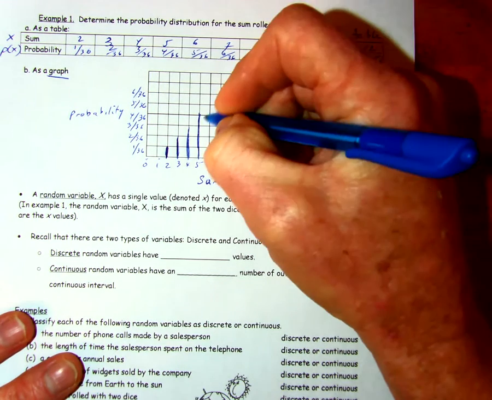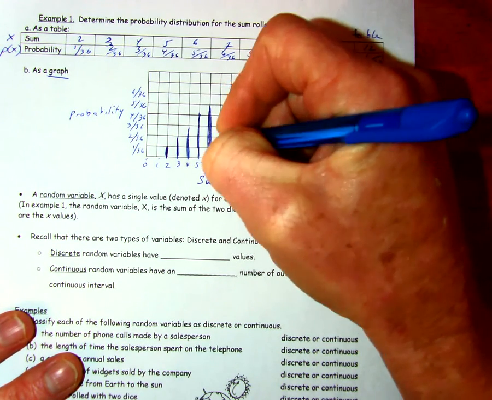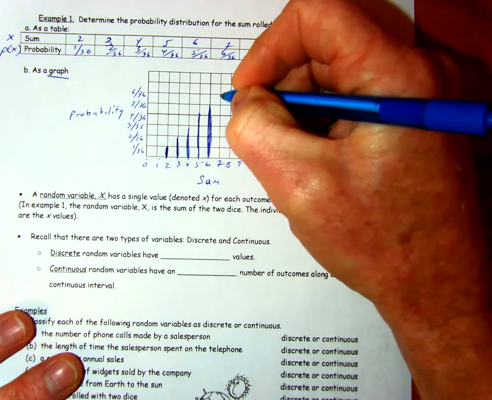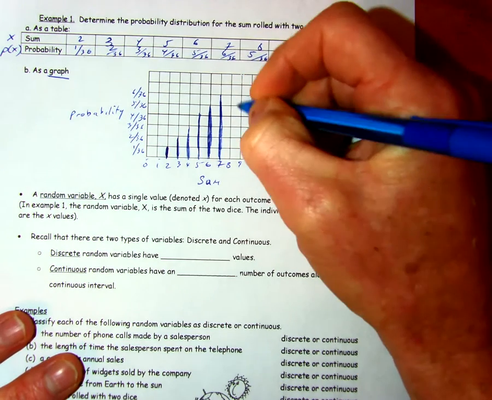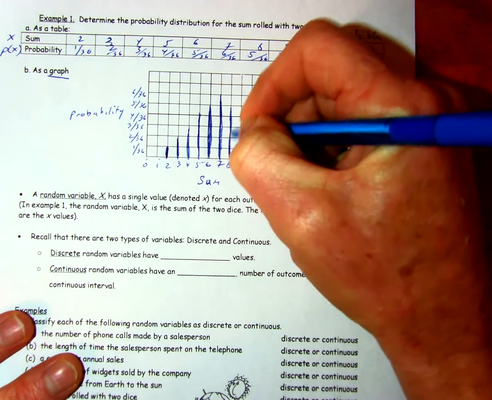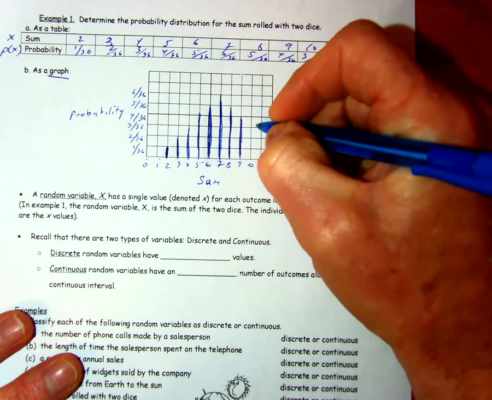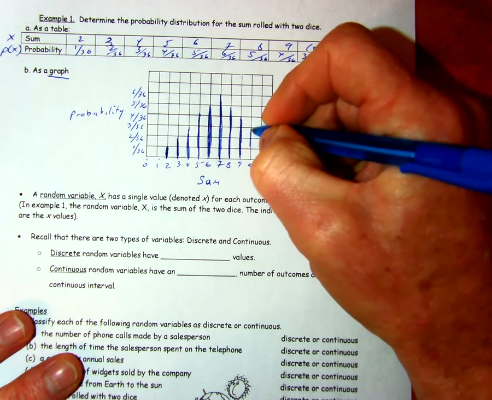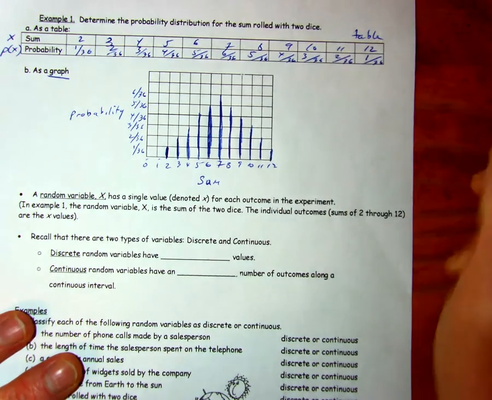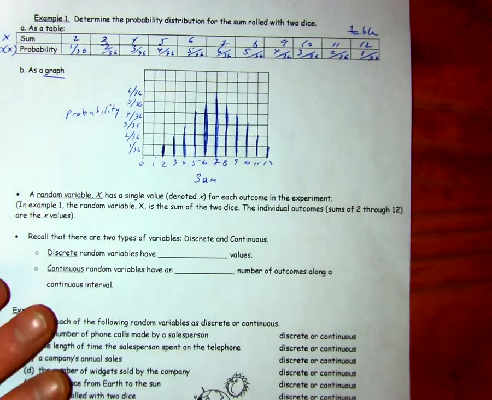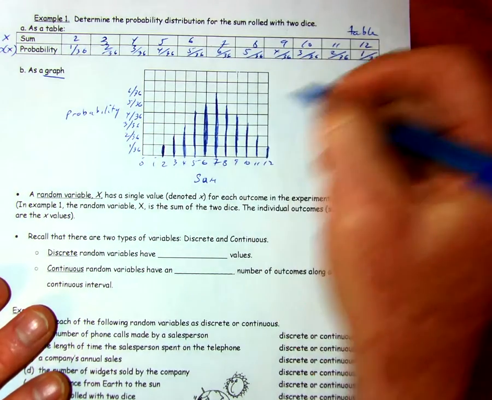A 6 is 5/36. A 7 is 6/36. An 8 is 5/36. A 9 is 4/36. A 10 is 3/36. 11 is 2/36. 12 is 1/36. So if I ask you for a probability distribution, either give it to me as a chart, a graph, or give it to me as a table.